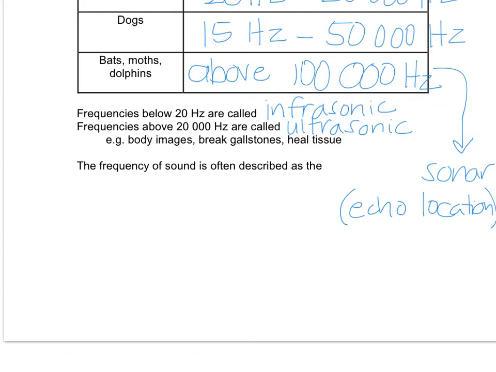The frequency of sound is often described as the pitch, and that's not going to be a surprise. Pitch is a term that a lot of people use to describe frequency without even realizing that they're describing it, right? So they'll say something is high pitched or low pitched. The high pitch to us as physicists means high frequency. Low pitch would mean low frequency. And we'll get some good examples of what that actually looks like.